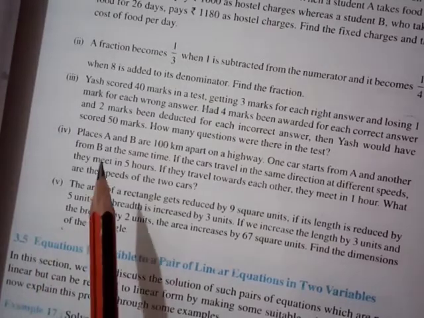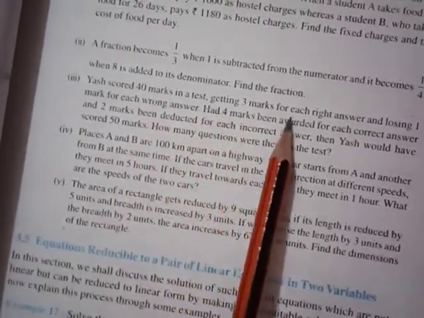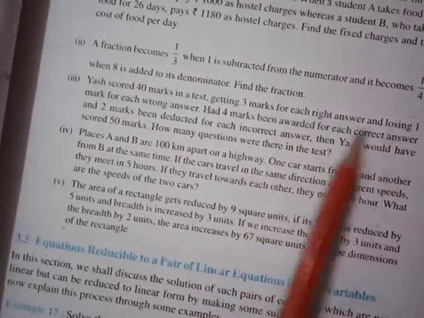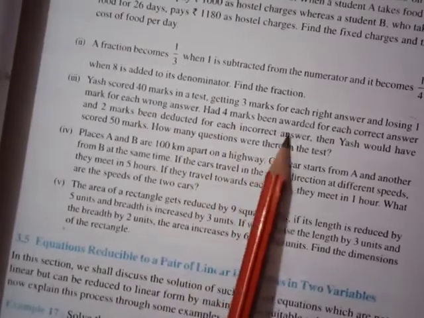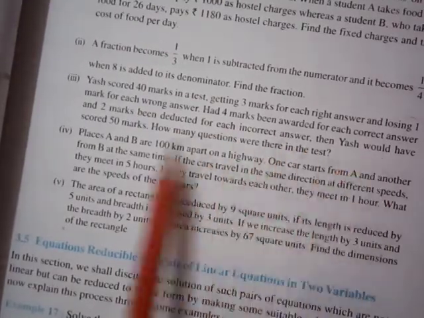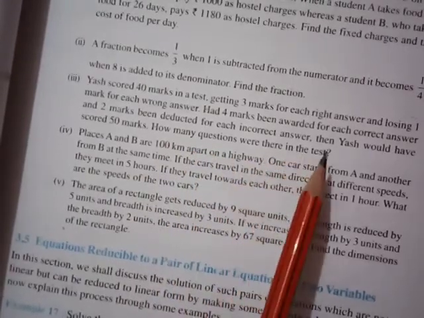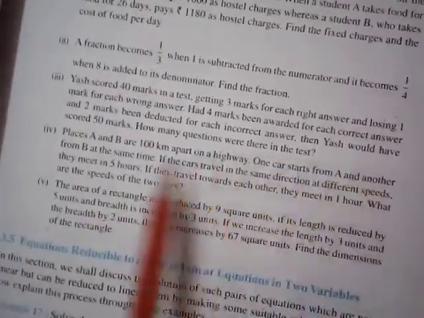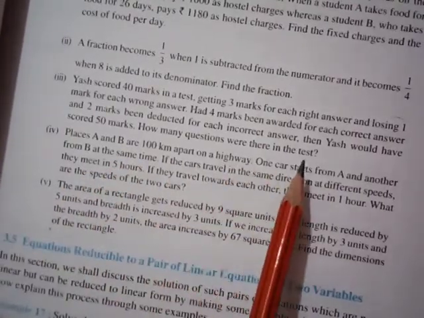Now see the third part. Yes scored 40 marks in a test, getting 3 marks for each right answer and losing 1 mark for each wrong answer. Had 4 marks been awarded for each correct answer and 2 marks been deducted for each incorrect answer, then Yes would have scored 50 marks. How many questions were there in the test?